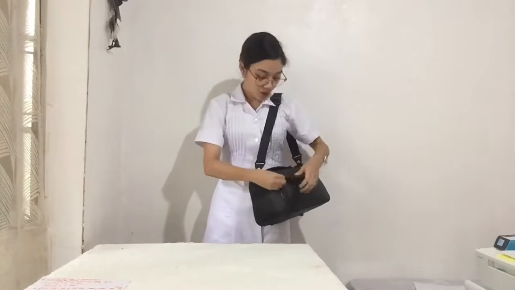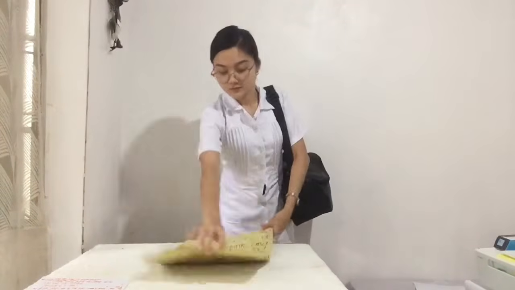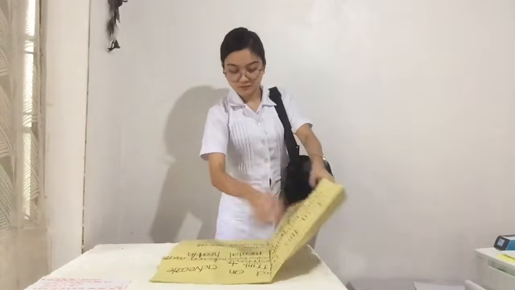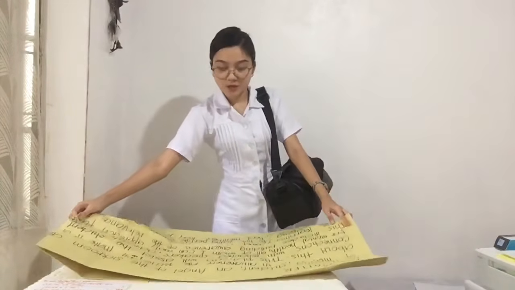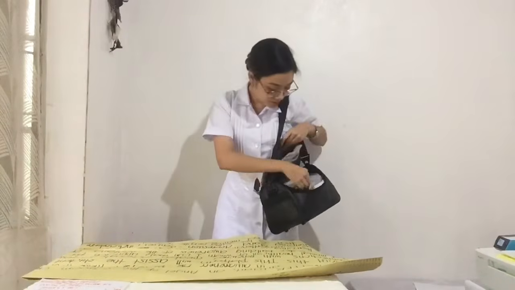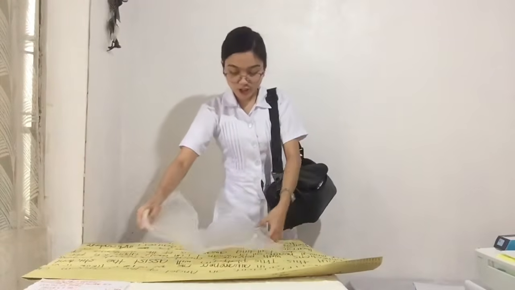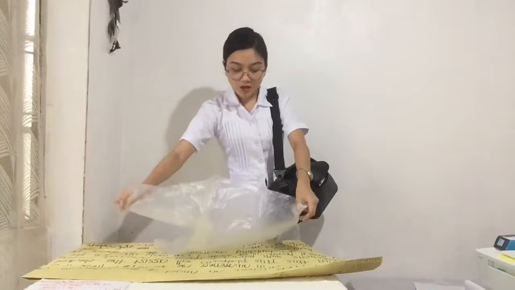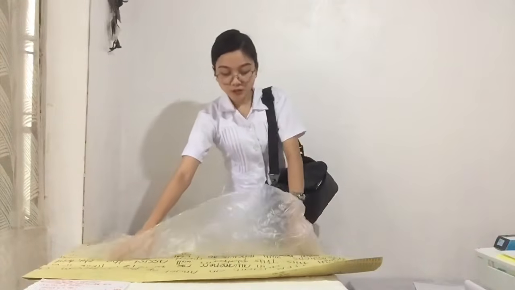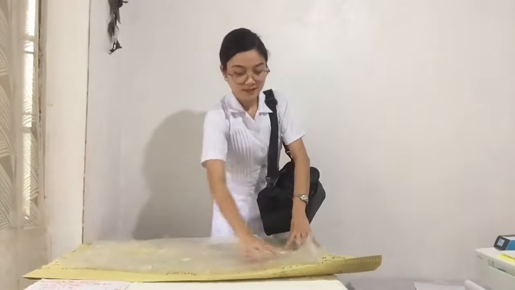So we are going to get our paper lining. We have here a paper lining, Manila paper, clean side out. The next is we are going to get our plastic lining. Just like the paper lining, clean side out. This procedure is necessary to make sure that we are not getting any contamination. Then place it on the table.